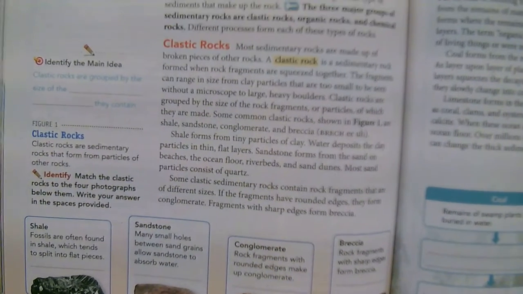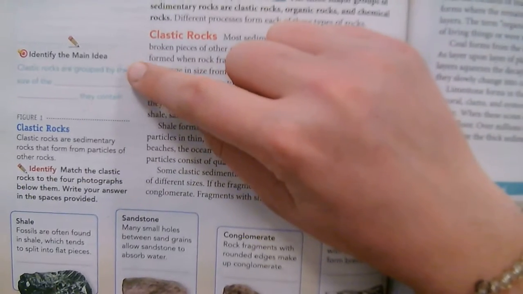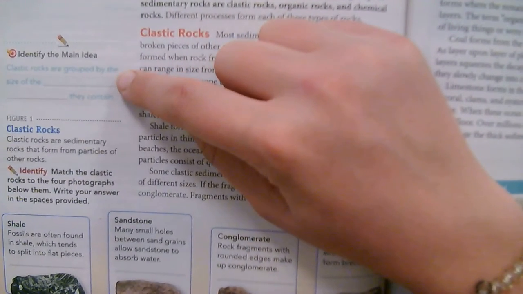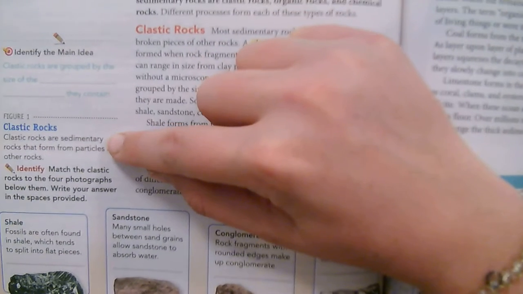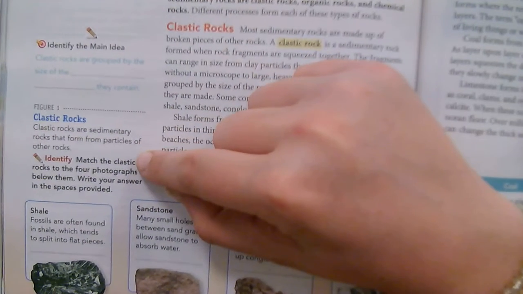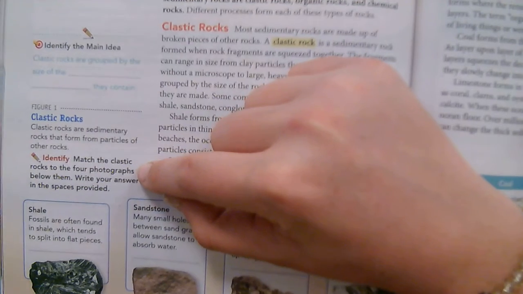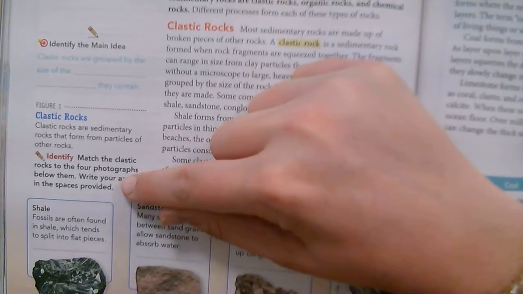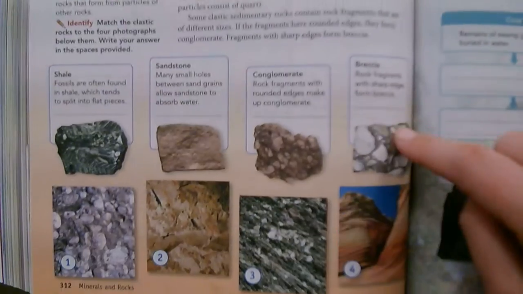All right, so identify the main idea. Clastic rocks are grouped by the size of the blank they contain. Clastic rocks are sedimentary rocks that form from particles of other rocks. Identify. Match the clastic rocks to the 4 photographs below them. Write your answer in the spaces provided.